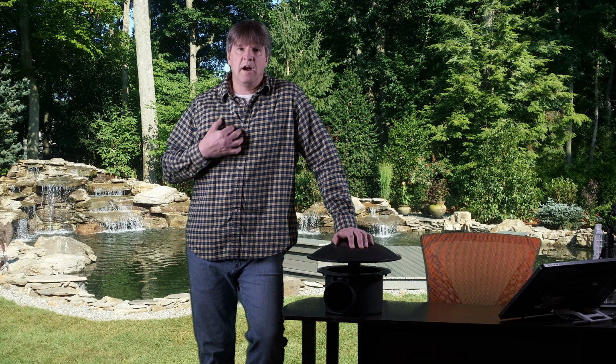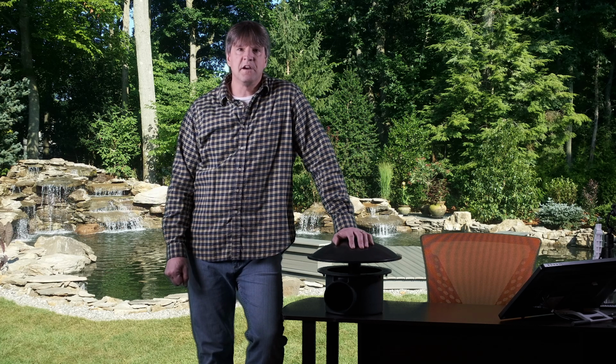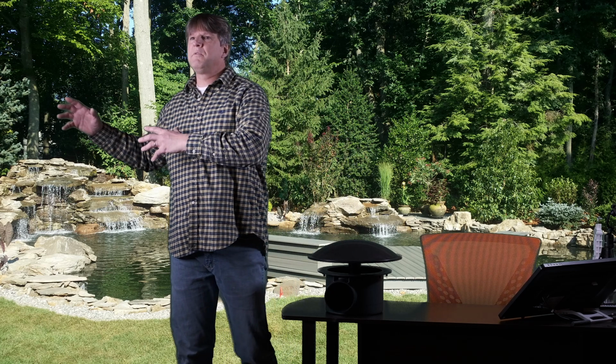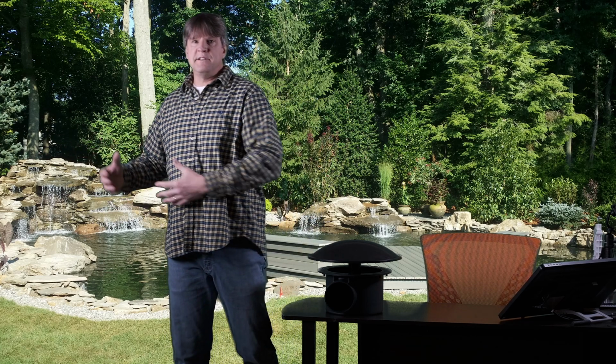So I'm the one that's got to clean these ponds out, and they're just a mess. They're disgusting, some of these things. Now, I'm not saying that every pond with rock and gravel is a disgusting mess, but a lot of them are. That's what I see every day.